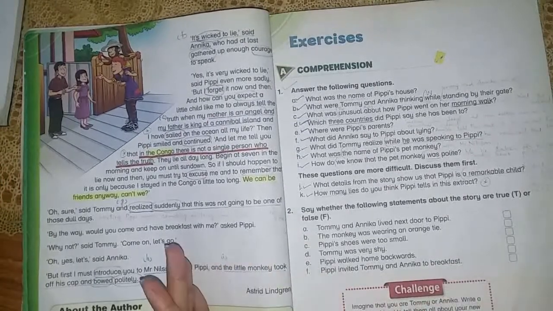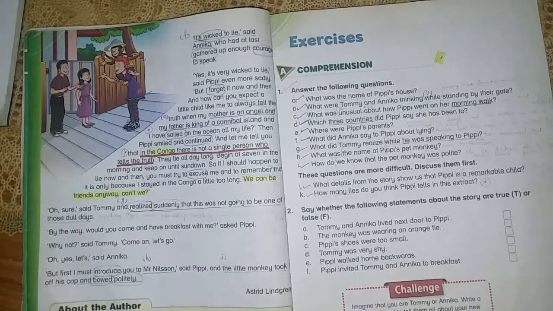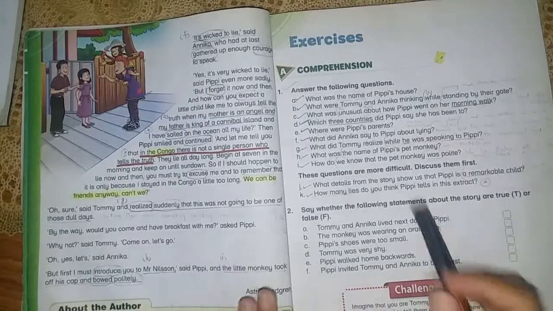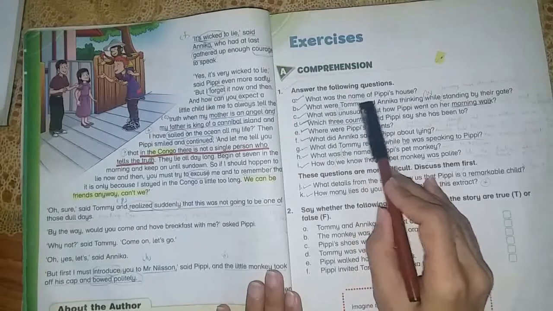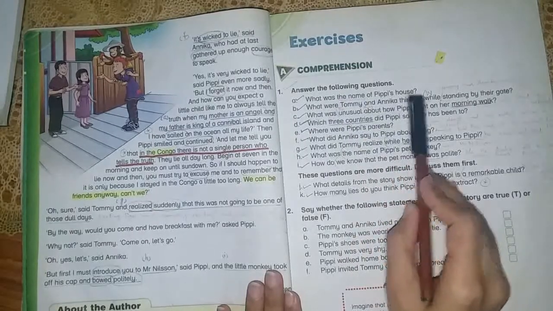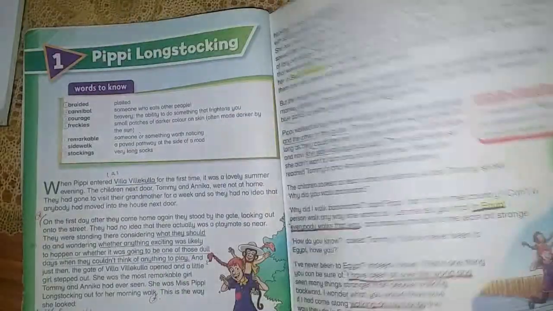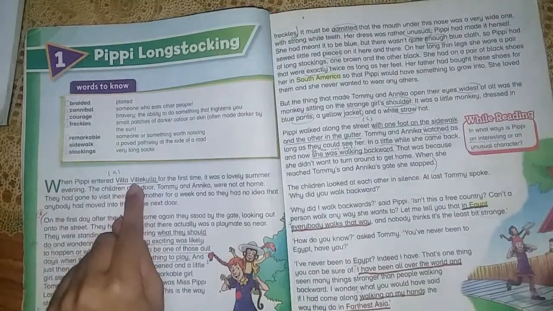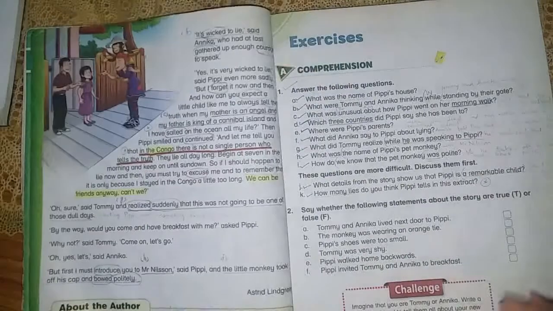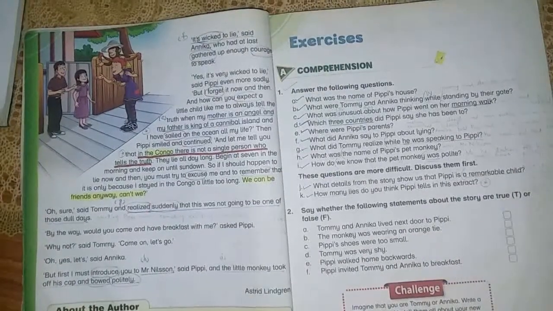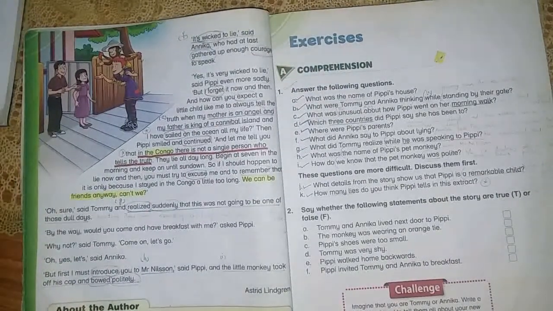We will write the complete sentence, and we are going to take the answer from the question. The name of Pippi's house was Villa Villicula. And keep this in mind: Villa, V capital, Villicula, V capital again. So, who will repeat the answer for me, please?